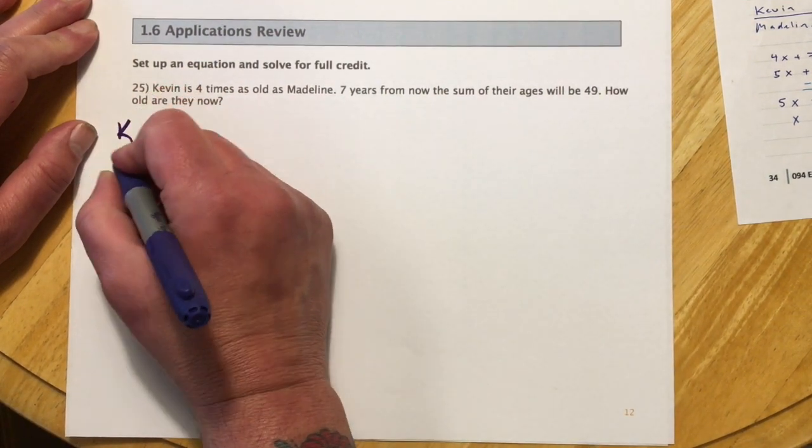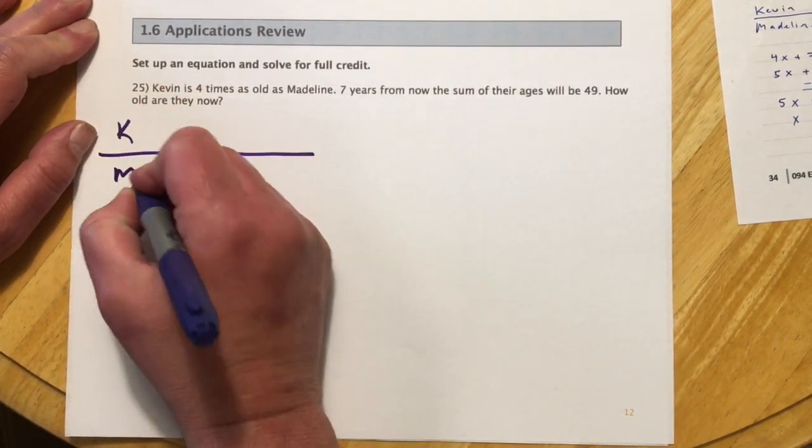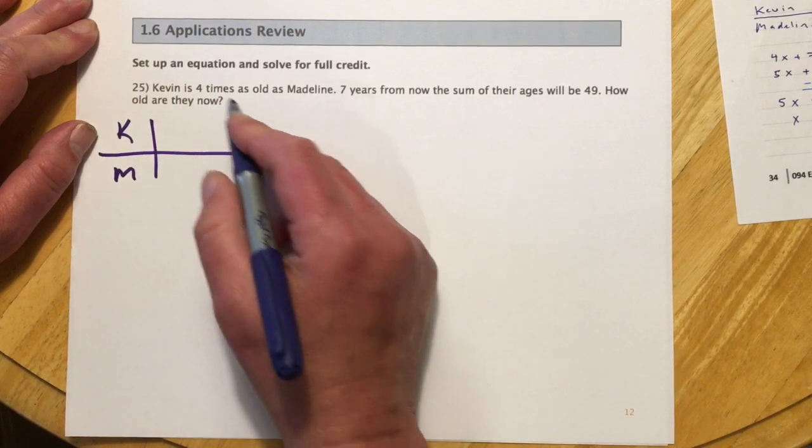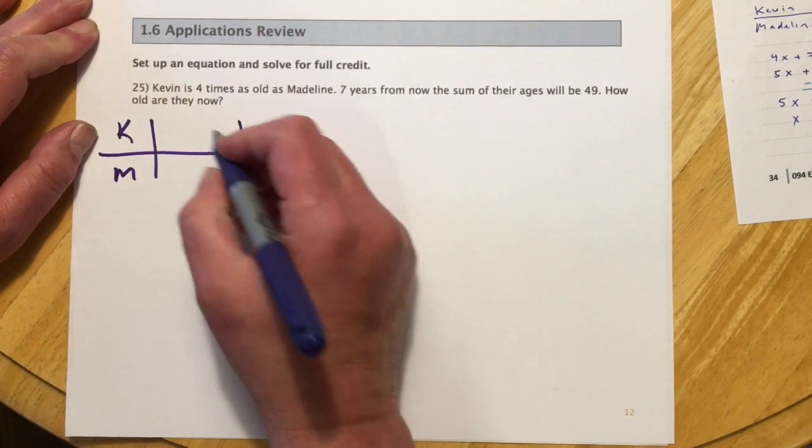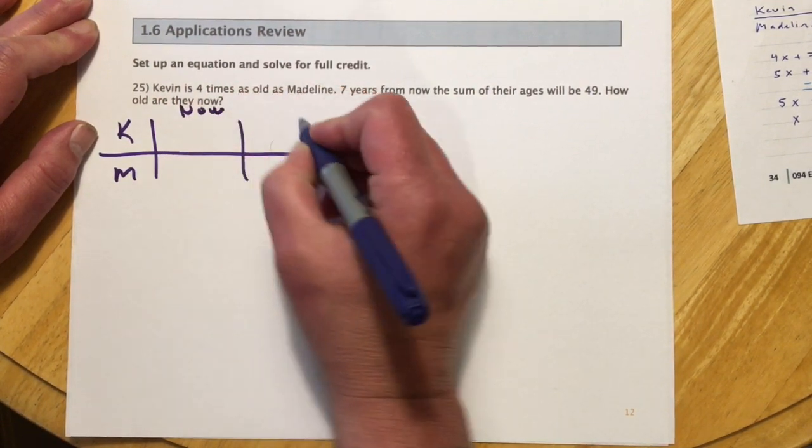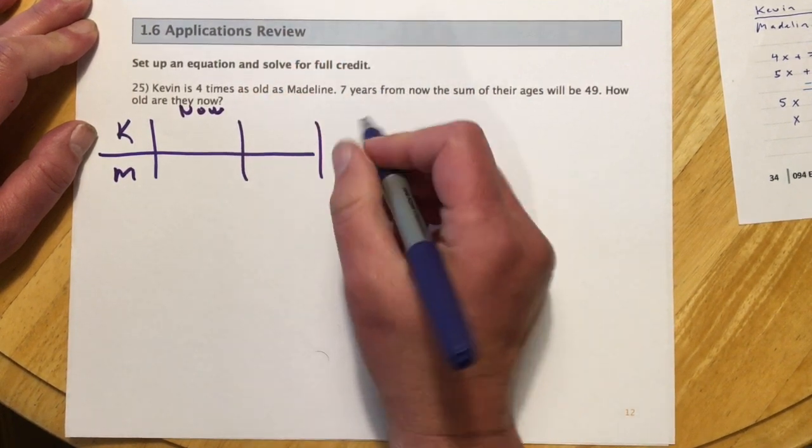So right now we got Kevin and Madeline. And let's see, so we're going to do a column for now and a column for 7 years from now.